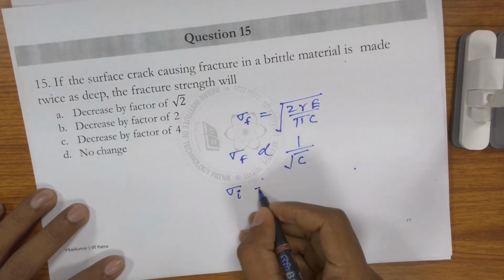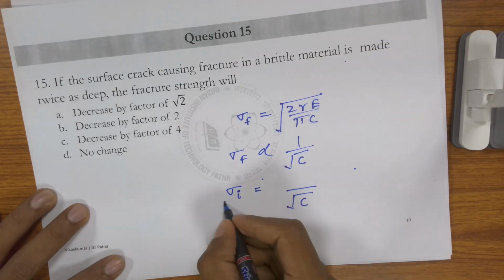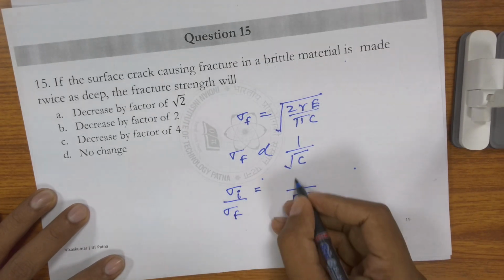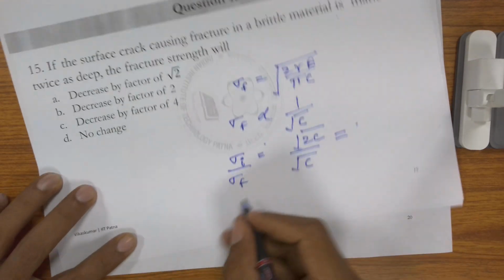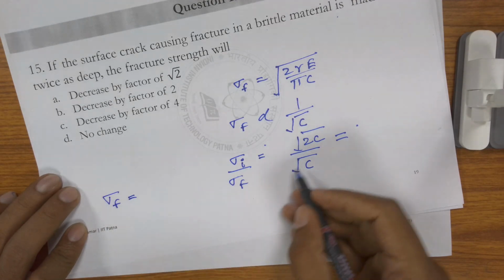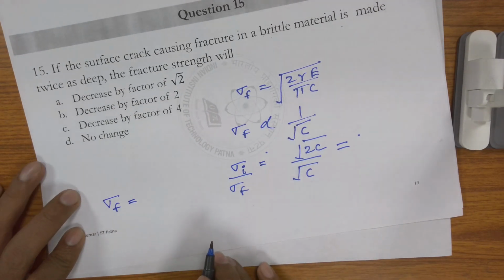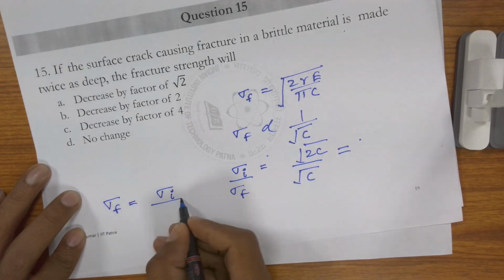Initial is root over c, final is root over 2c. So the final stress is given by the initial stress divided by root 2.